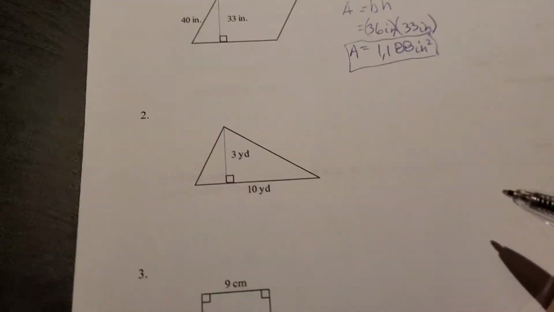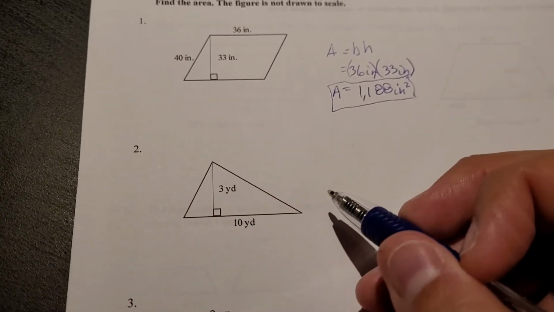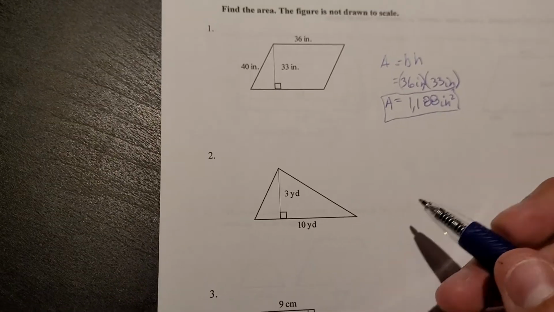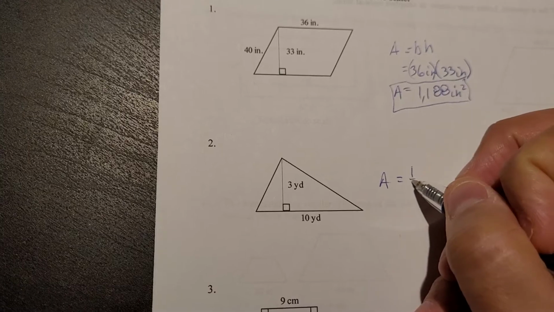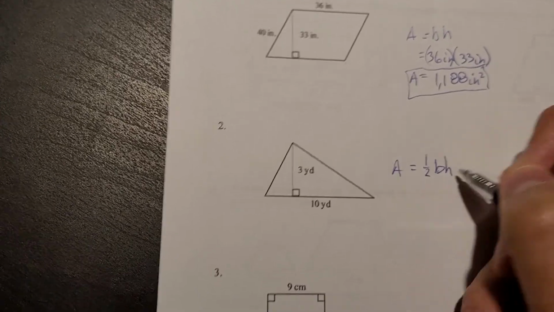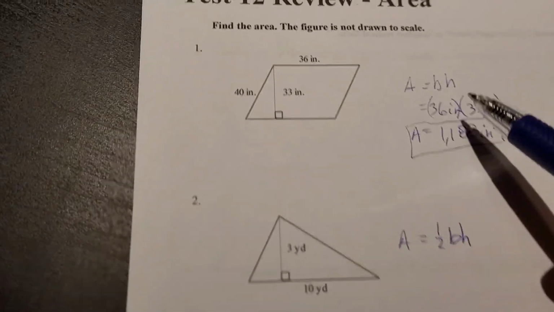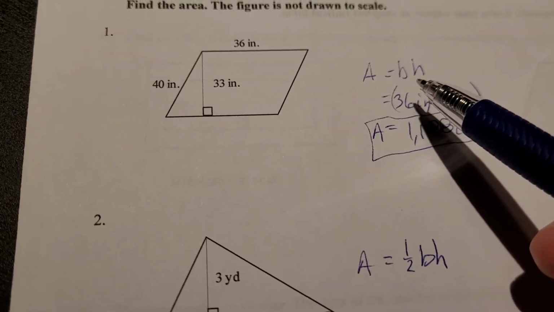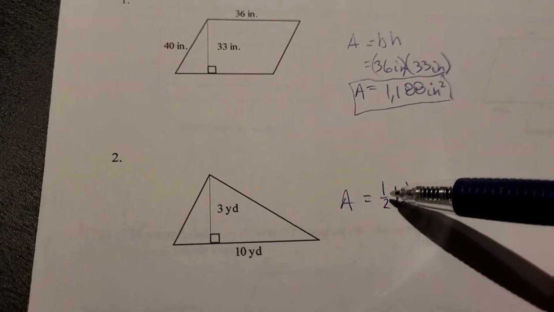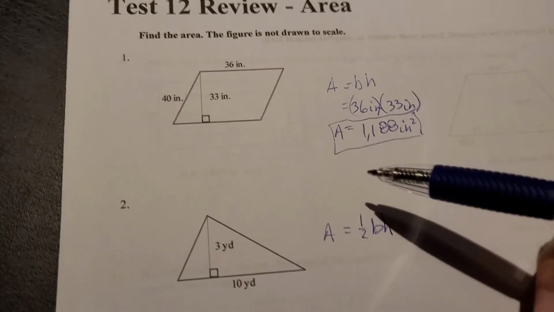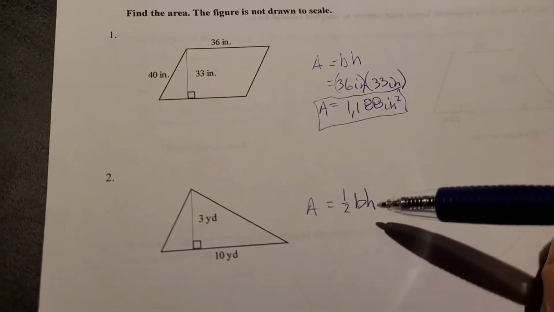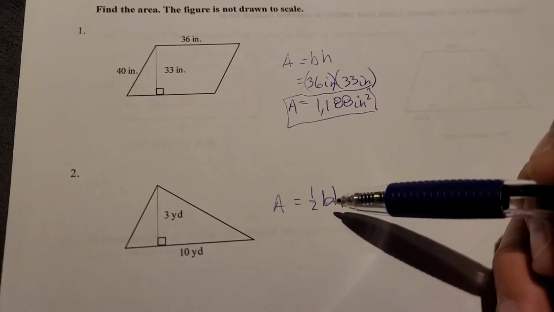Number 2. We're doing the same thing, but this is a triangle. The area of a triangle, your formula is area equals 1/2 base times the height. This almost looks like the area of a parallelogram, which is base times height, but it's half of that, because think about it, it's like having a rectangle and then you cut it in half. So get it? That's why it's just half that area.